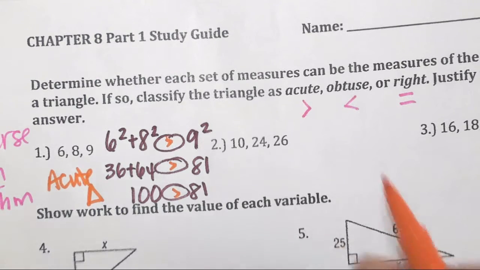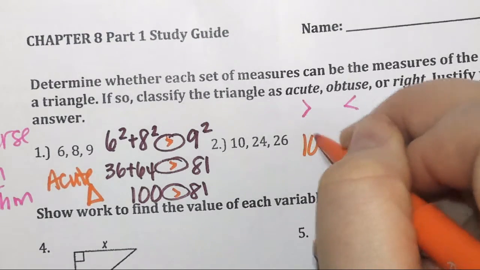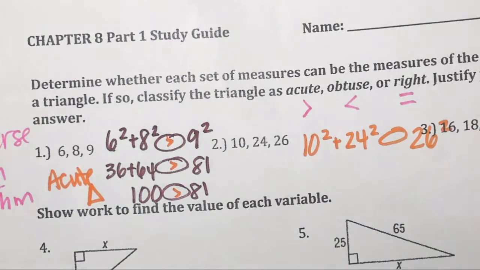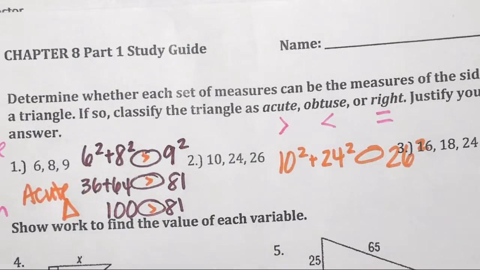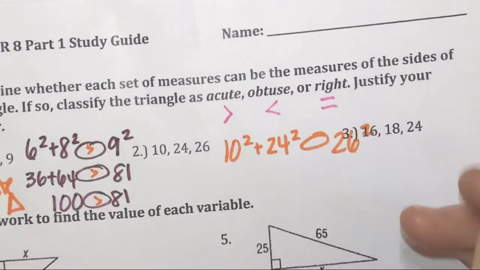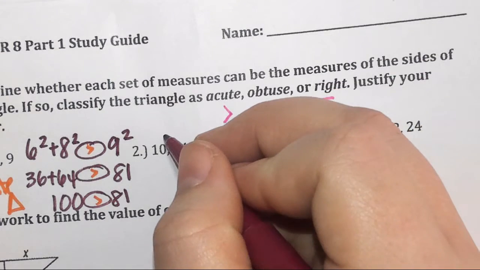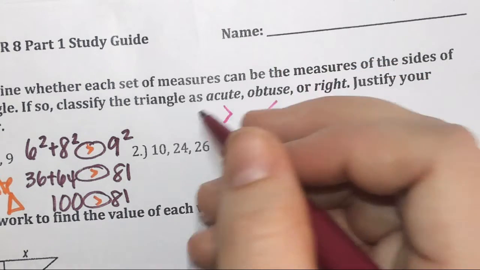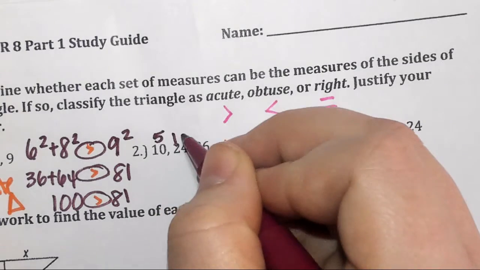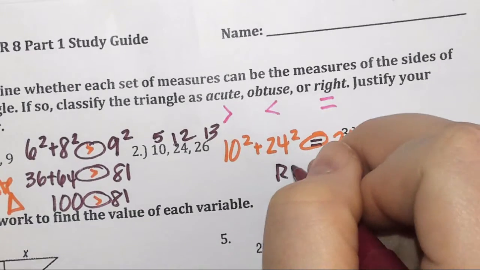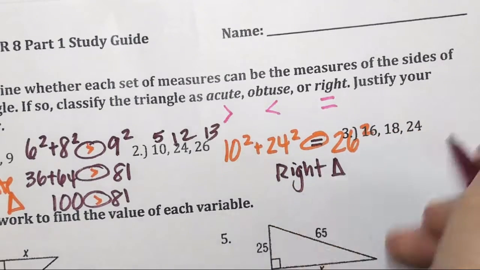Okay, 10, 24, 26. Okay, you did 10 squared plus 24 squared. You got 26 squared. Yes. Thank you so much. I love you so much for realizing that. What's triple? Yes. It's a multiple of what? What's the original? I'll tell you. 5, 12, 13. She recognized it was a triple. If you recognize it's a triple, you automatically know it's going to be an equal to, and it's a right triangle, because it is. If you actually solved it out, it still would be a right triangle.